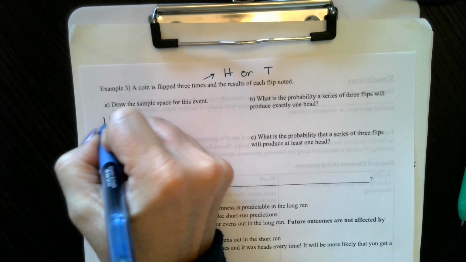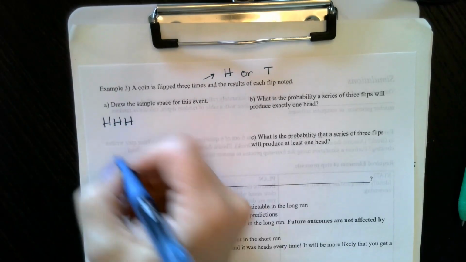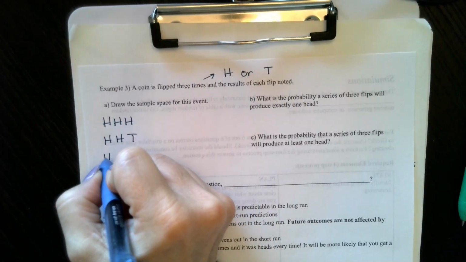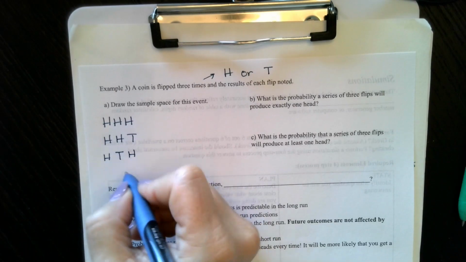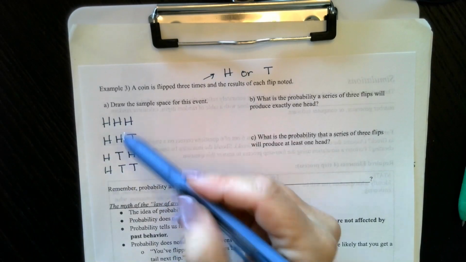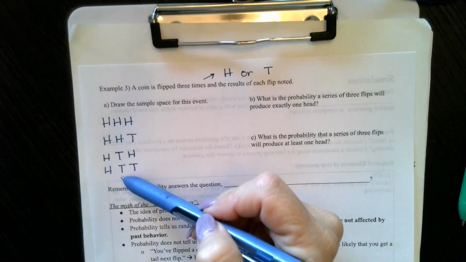So I could have had heads, heads, heads, or heads, heads, tails, or heads, tails, heads, or heads, tails, tails, right? So if the first one was heads, I could have gotten heads or tails for the second one.